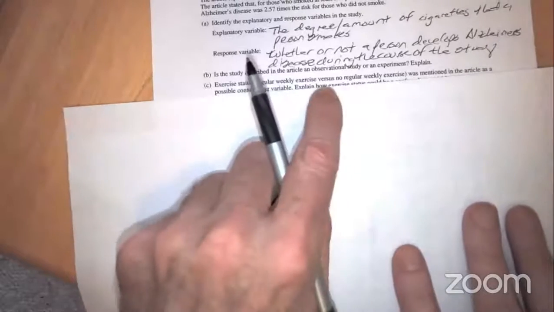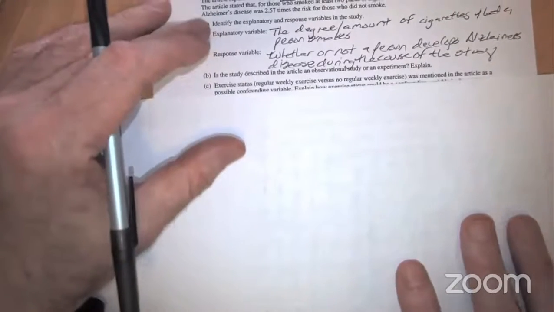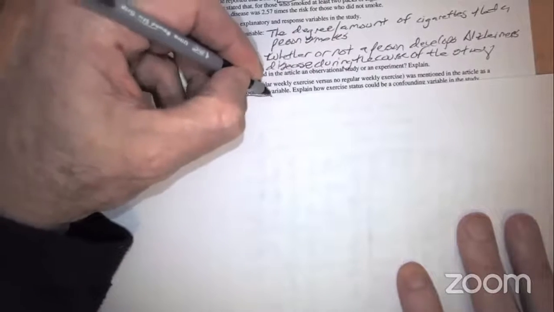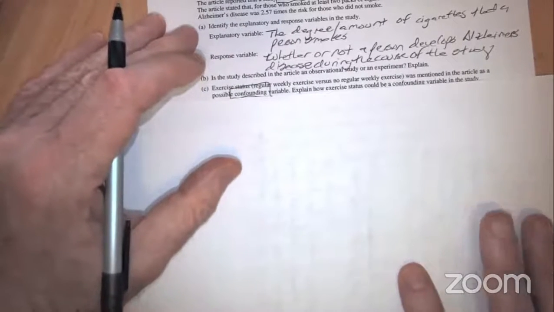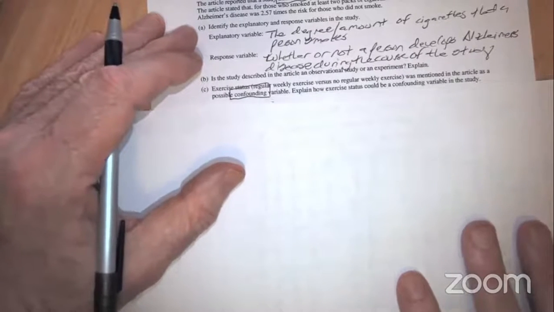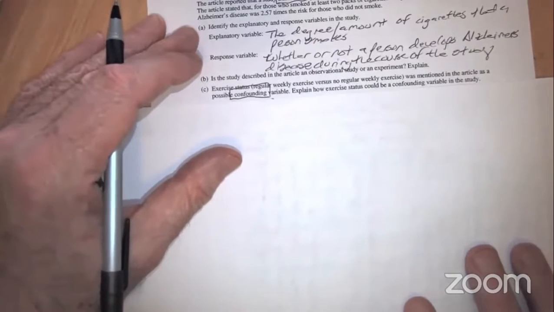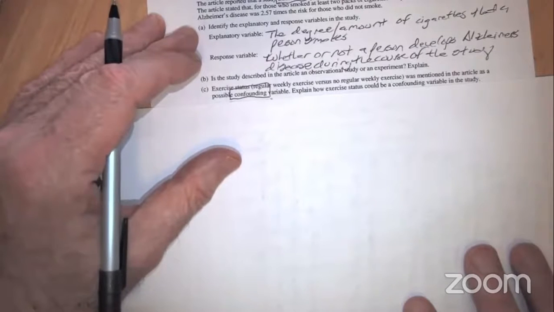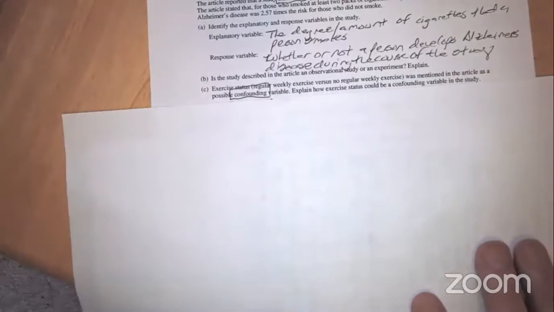Exercise status, regular weekly exercise versus no regular weekly exercise, was mentioned in the article as a possible confounding variable. So we talked about that. It's a good word to know, sort of definitional and how to use it. Explain how exercise status could be a confounding variable in the study. Okay, so it looks like perhaps those who exercised may impact the response, whether they got Alzheimer's or not, and maybe that's kind of clouding up whether it was related to smoking or not.